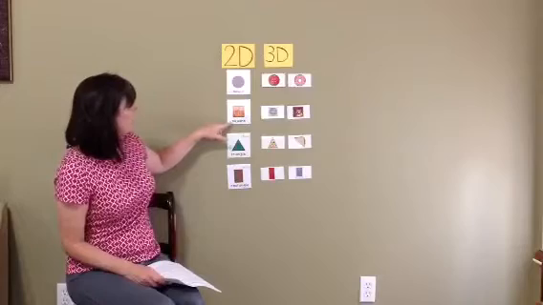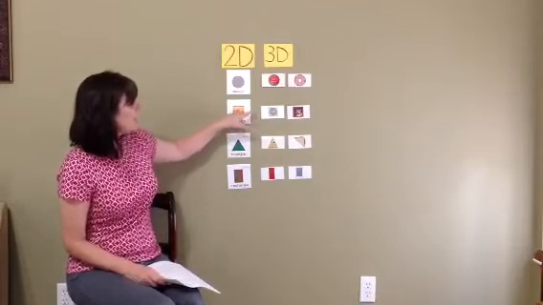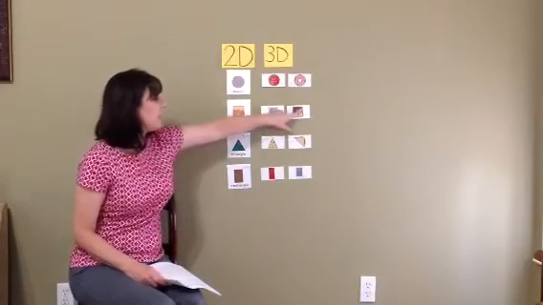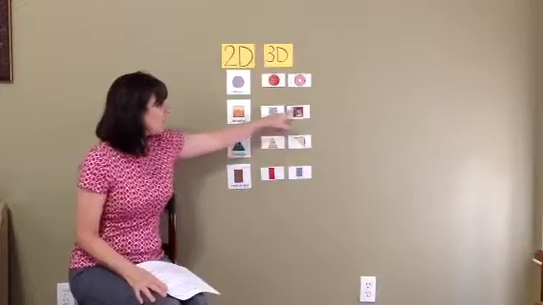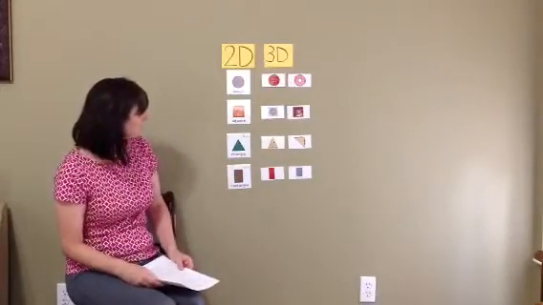Let's look at the square. If you were going to have a 3D square, it could be your window at your house, which has depth and dimension, or a picture frame, which can be thick, has depth and dimension.